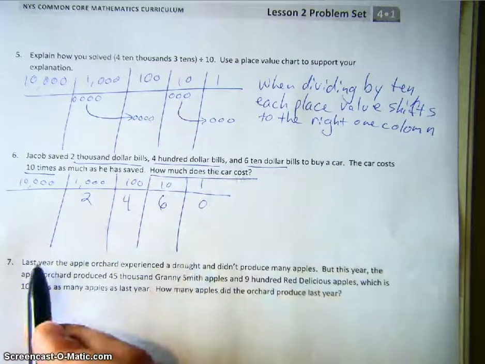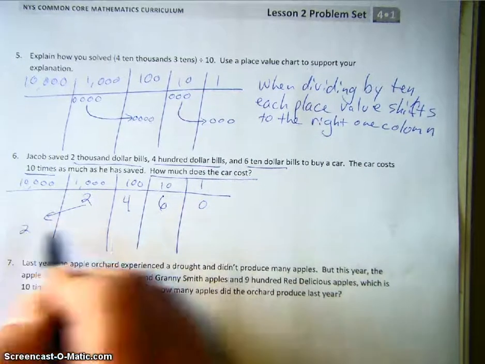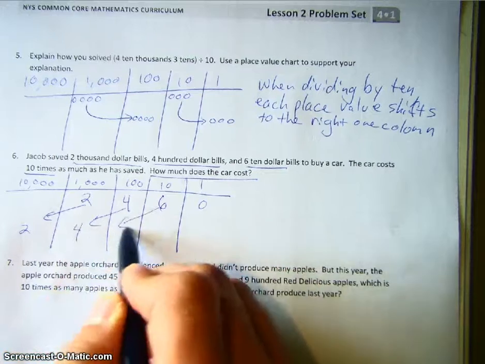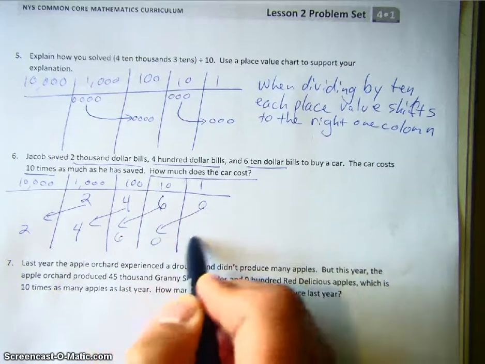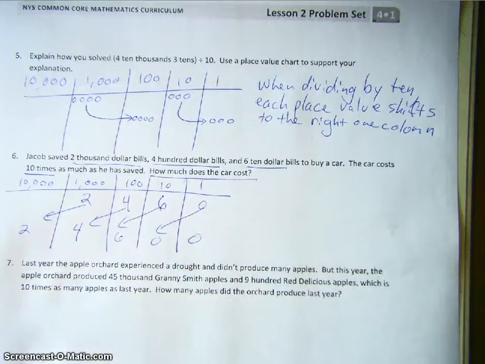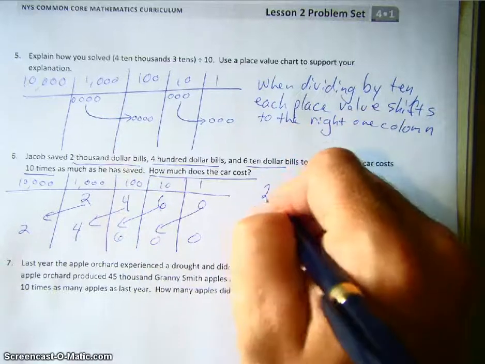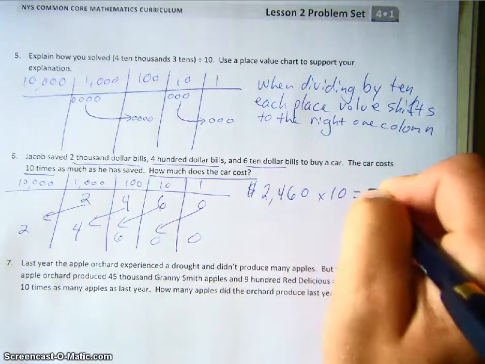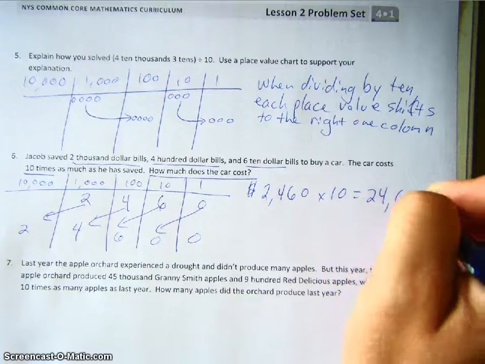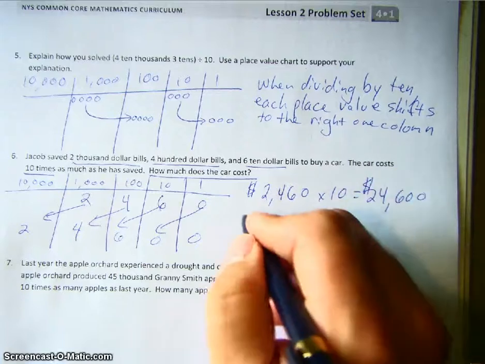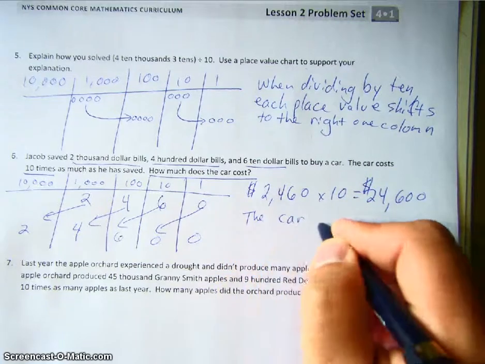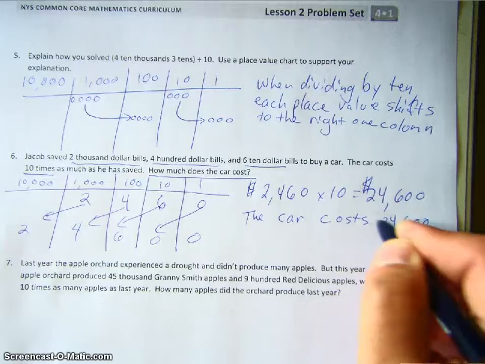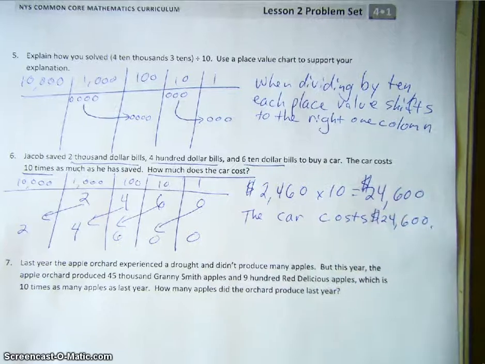Now, multiplying by 10, remember that we shift one spot to the left. So our $2,460 times 10 is $24,600. So our answer statement, the car costs $24,600.